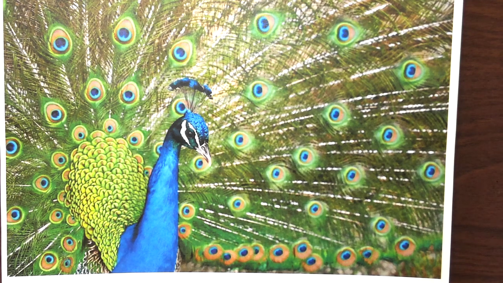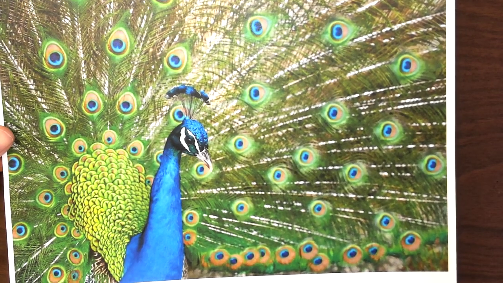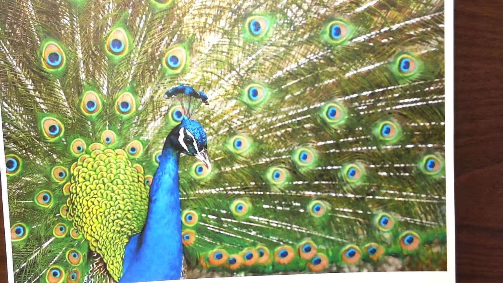This is your next project, project 3, I believe. And we are going to be drawing a peacock. Yep, this is a peacock. Some fun facts about the peacock. It's the largest flying bird in the world, I think.